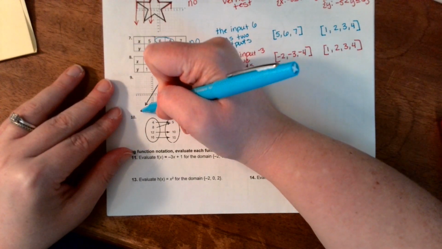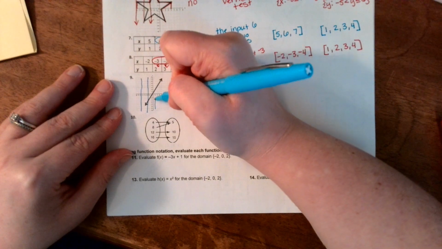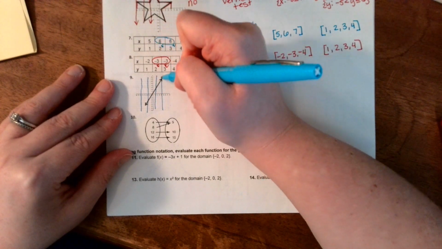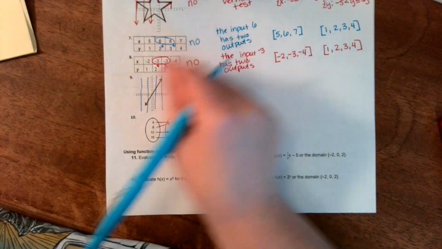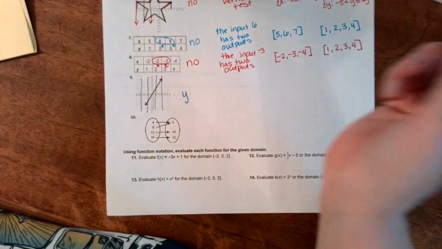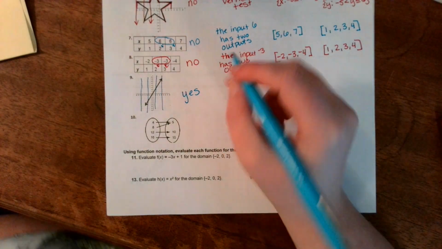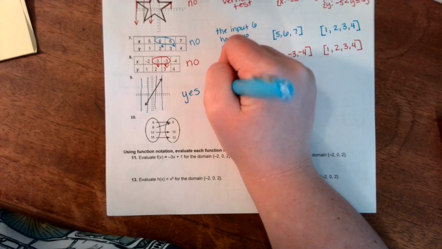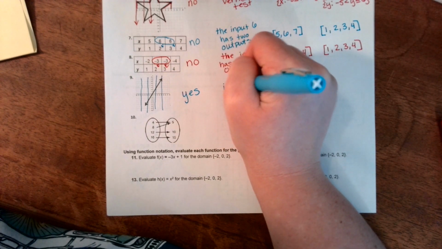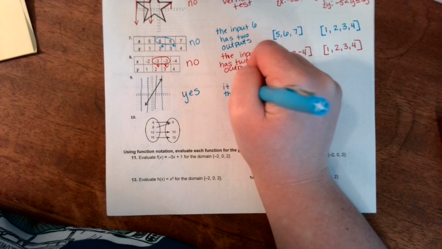Well, if I were to graph my vertical lines, it's only ever going to touch the function once at any given spot. Even if this were to continue, it's only going to touch it once. So, excuse me, yes, this is a function. And we know that because it passes the vertical line test.